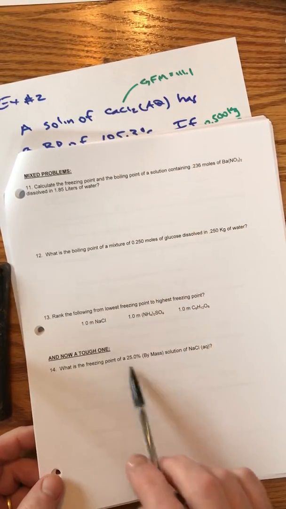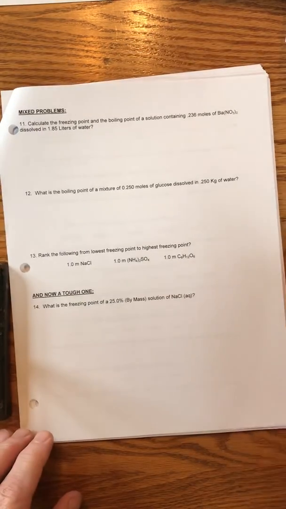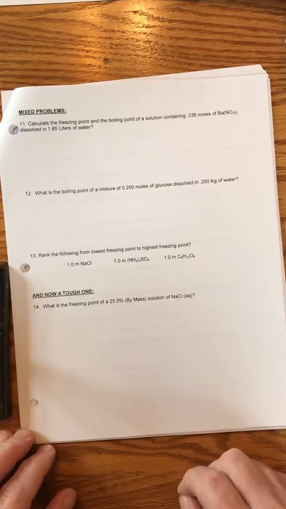All right, and then percent by mass, 14 problems. This is rather extensive homework, but we've all got a lot of time on our hands.